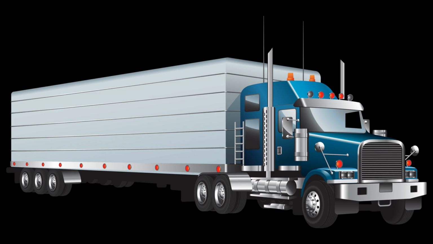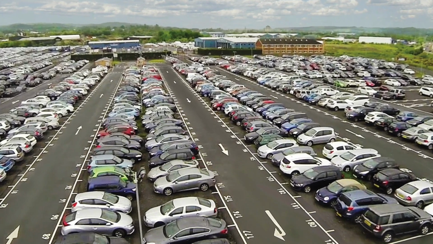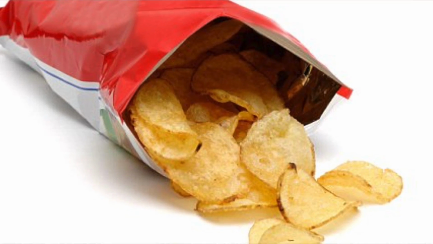Then we have this, I don't really know how to explain it, but in British English, it's a lorry. In American English, it's a truck. Then this is in British English a car park, while in American English a parking lot. Then this word, when I told my American friend, he laughed at me. And these in British English are crisps, while in American English they are chips, potato chips, I don't know, just chips.